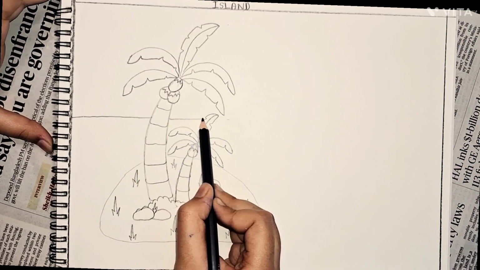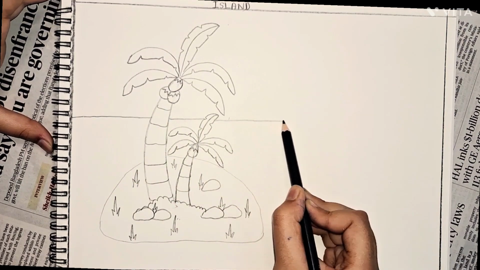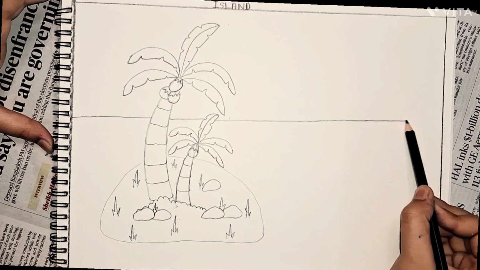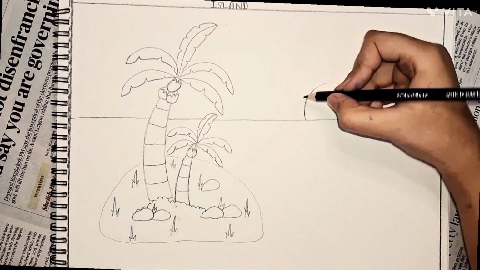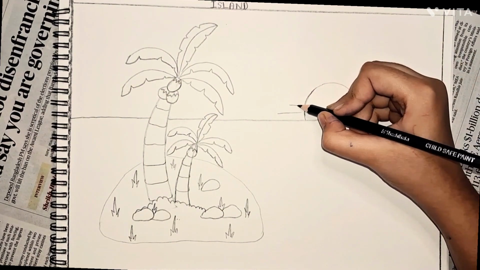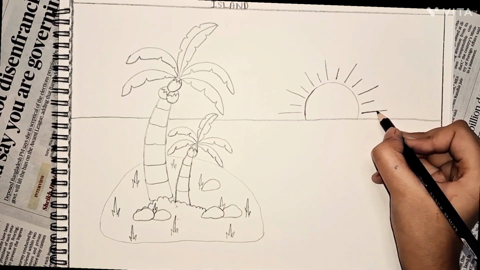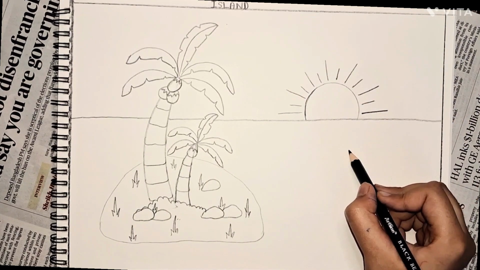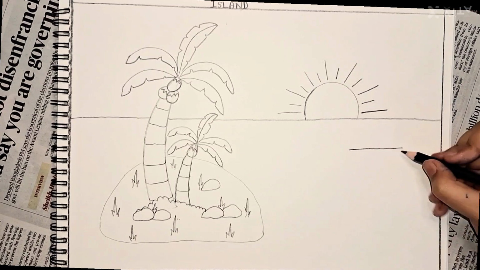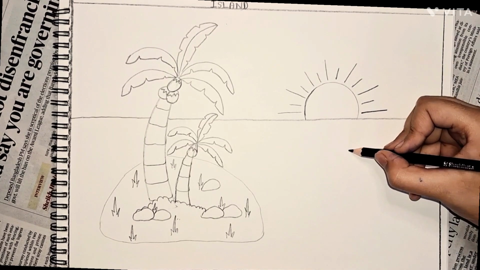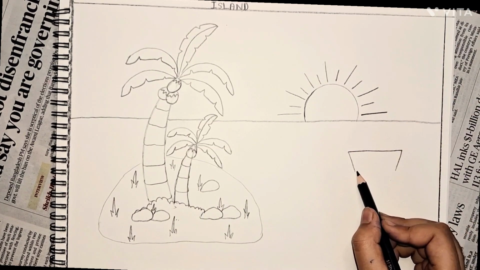After that, I'm making a line in the background to show the sea and the sky. I've made the sun using a bottle cap. You can make it using your compass and then make sun rays. After that, I'm making a yacht.